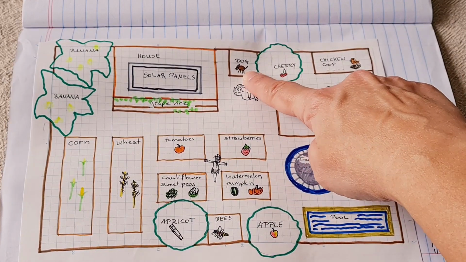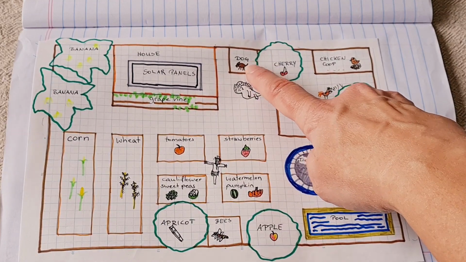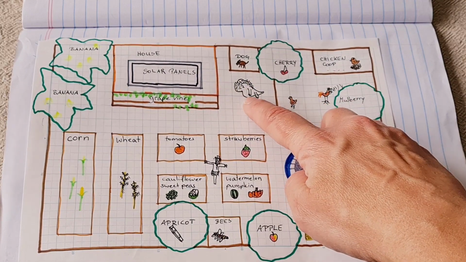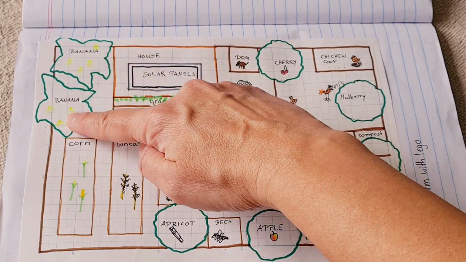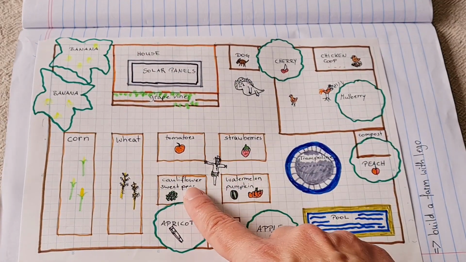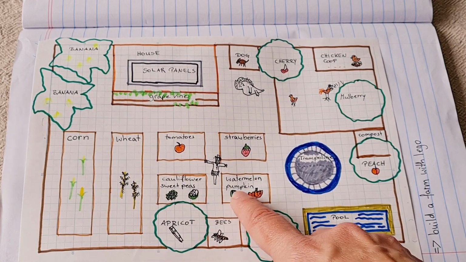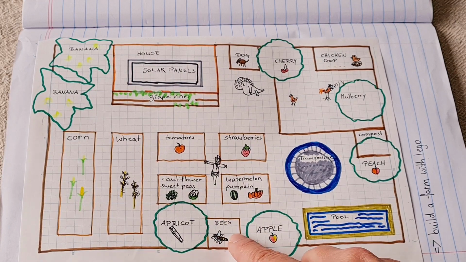We also have a dog, because you gotta have a dog on a farm, right? So we have a dog house over here. We also have a beautiful sculpture that my son designed. And here we have a banana circle over here with bananas. And then we have corn, wheat, tomatoes, strawberries, cauliflower, and sweet peas, and watermelon and pumpkin. We have a little scarecrow in the middle there. We have some bees over here.